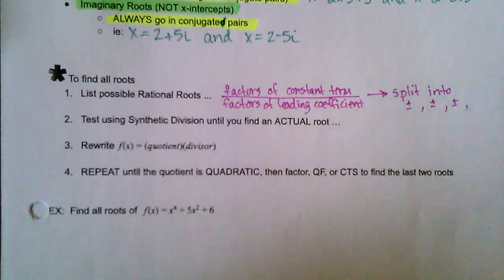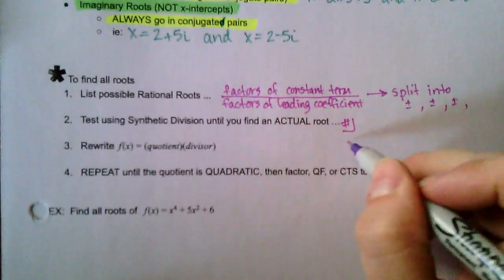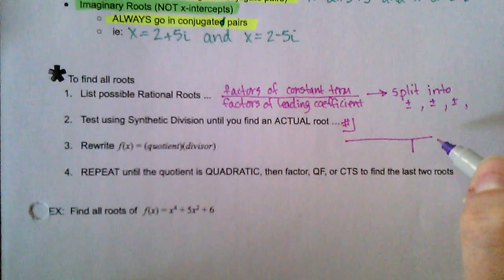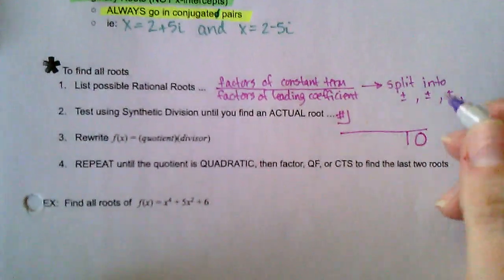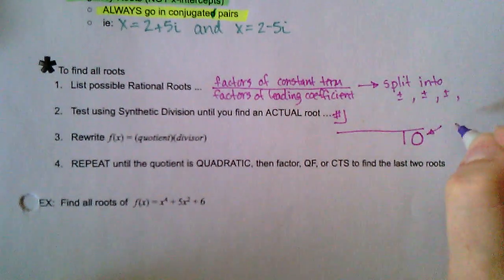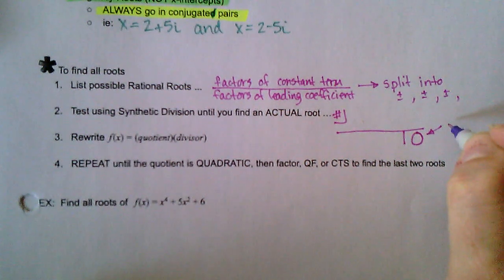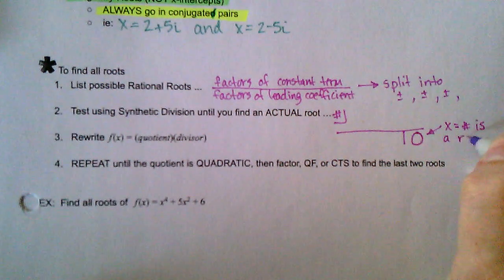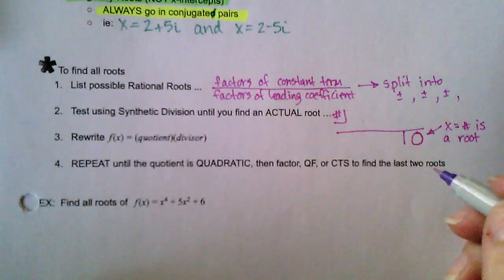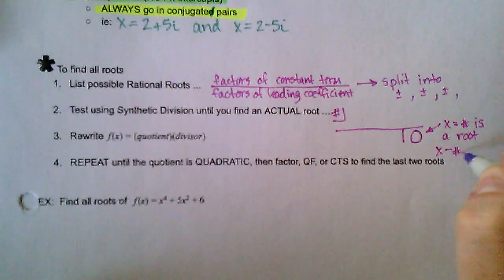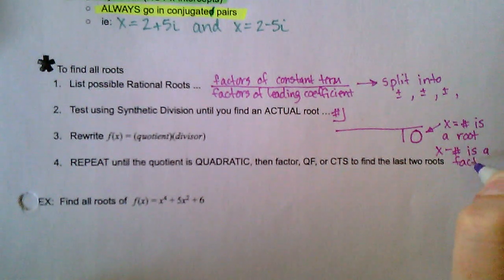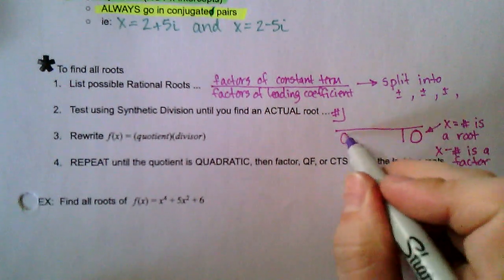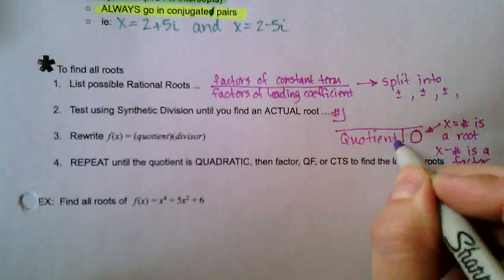And then we're going to test using synthetic division. What we're looking for with synthetic division is that we put our number in, and we're trying to get a 0 down here for our remainder. If the remainder equals 0, this makes our number a root. And that also makes x minus that number a factor. And then remember that whatever we get over here is going to be our quotient.